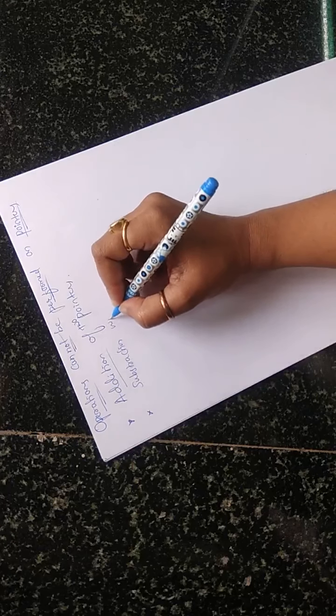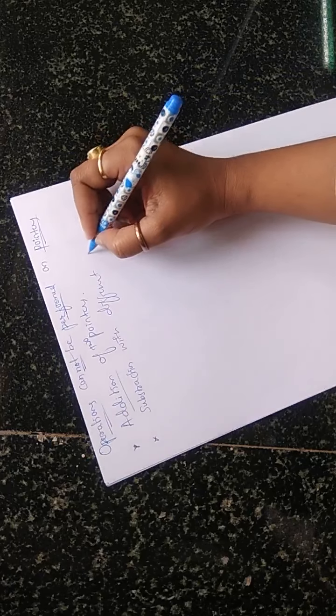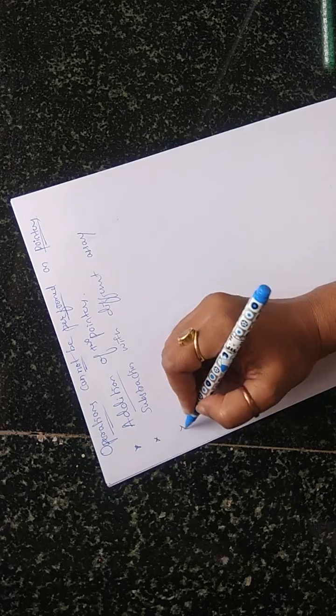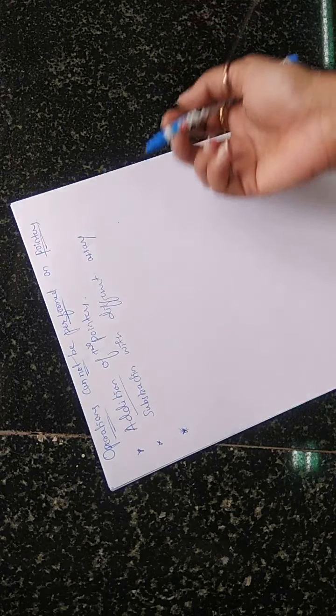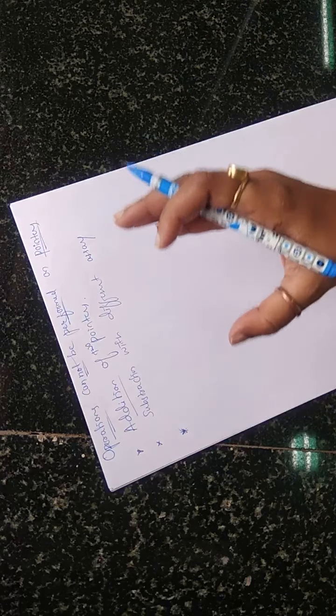Subtraction with a different array is not possible. So addition in any condition is not possible. It may be relating to the same array or a different array. Subtraction is possible if they are referring to the same array, but if they are referring to another array, meaning different arrays, then it is not possible.